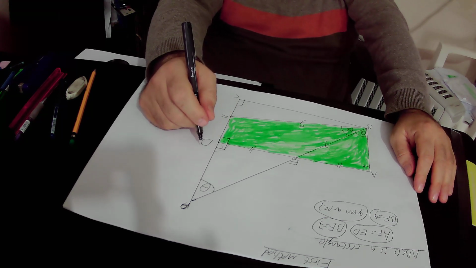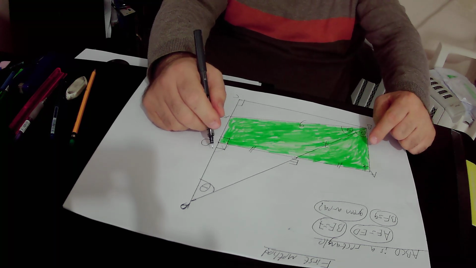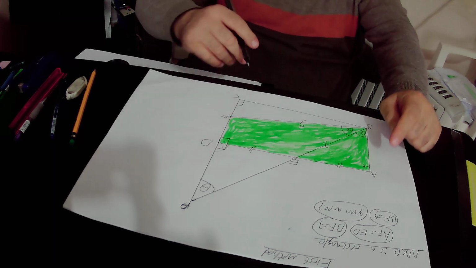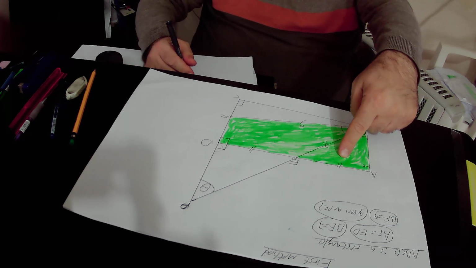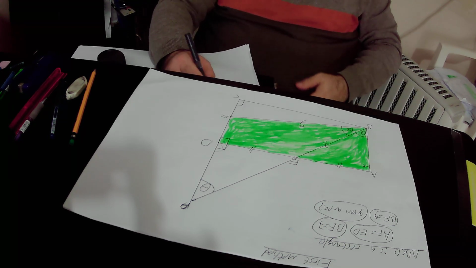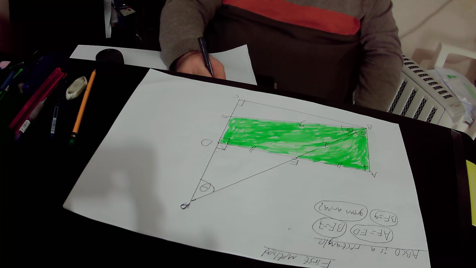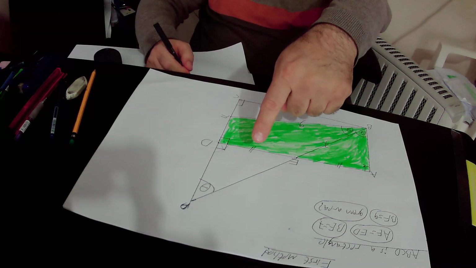In the next step, we will prove that those two right triangles can go into each other. That is to say, we will prove that this green right triangle, triangle ABE, is congruent to this right triangle, triangle PED.